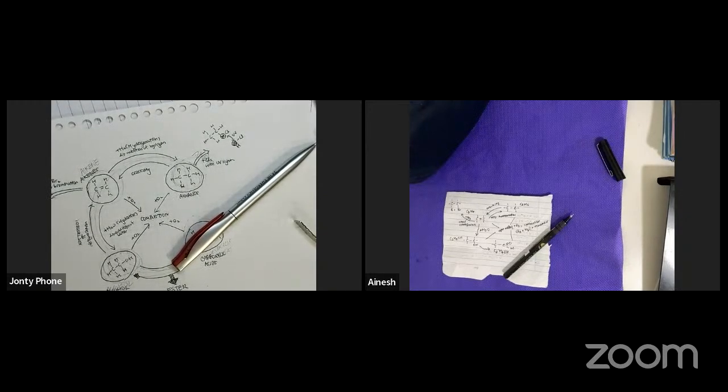Ainesh, am I allowed to do this or not? Sure. Yes. Any objections, Jonty? No. Right. Now, I am reorienting this, and you should do that also, especially because you're a beginner, because the reaction will happen here.